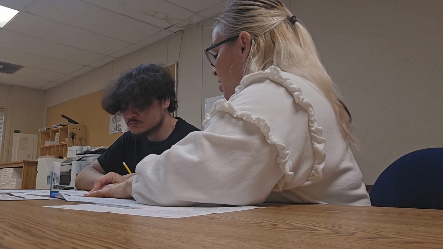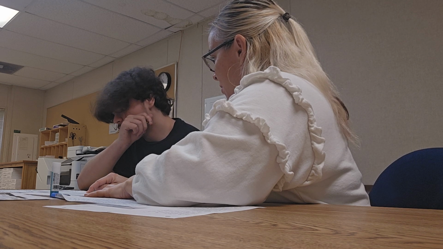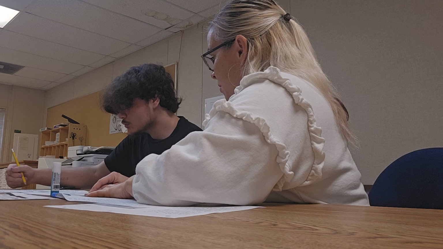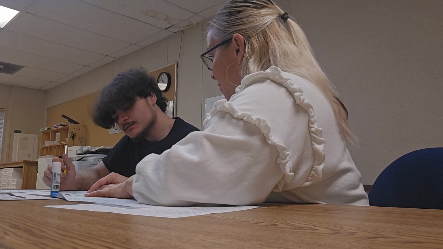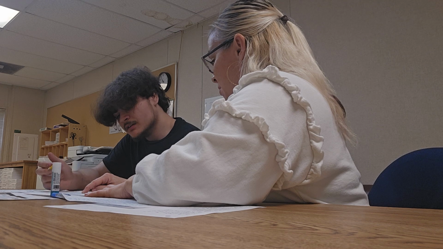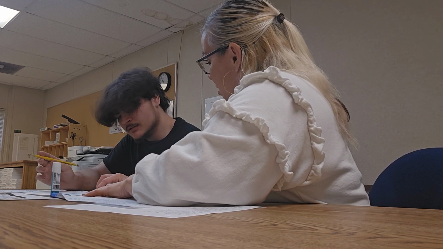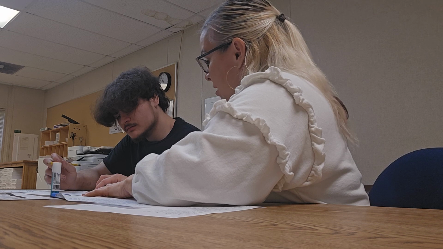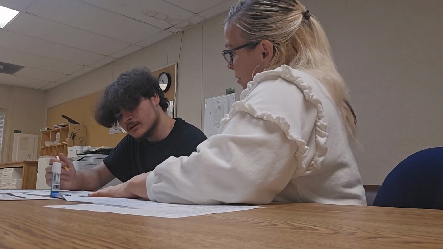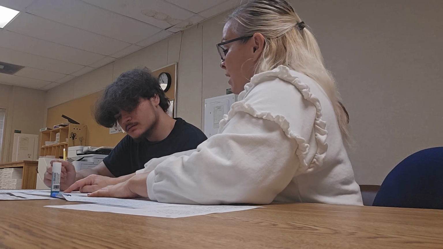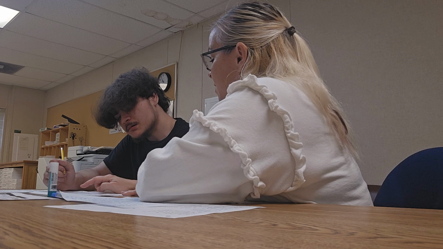What are all of these genotypes? What's this genotype? That's heterozygous, and it's big B, little b. What's this genotype? Heterozygous, big B, little b. Heterozygous, big B, little b. And heterozygous, big B, little b. So if they all have big B's, what do they all have? Brown eyes.